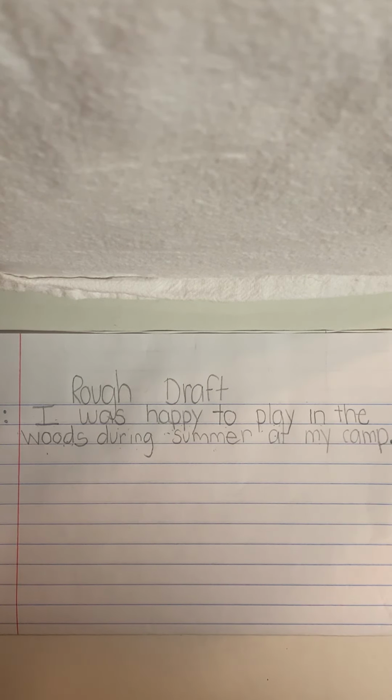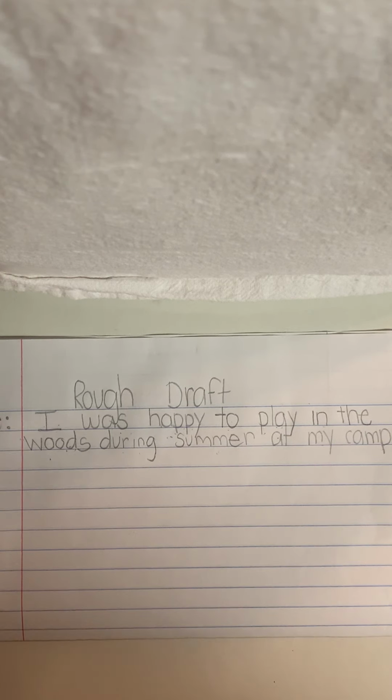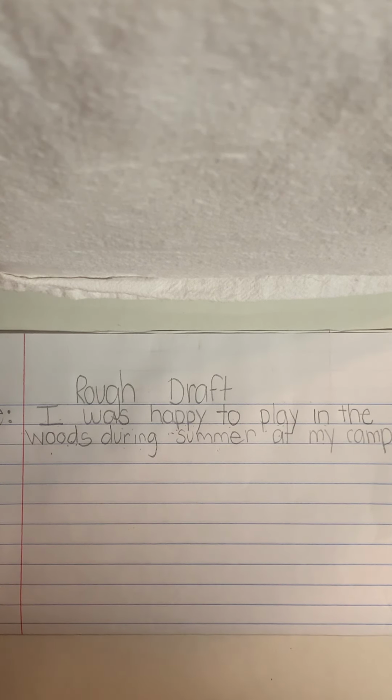Hello, this is Miss Griffith, and I am going to show you how to revise or edit your writing. I am going to use the ARMS and COPS strategies to help me revise and edit my writing.